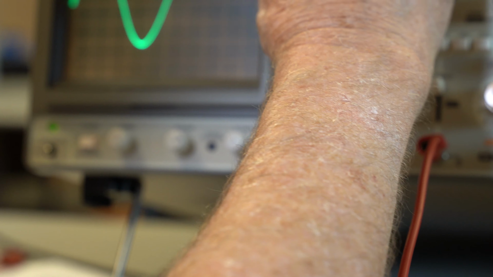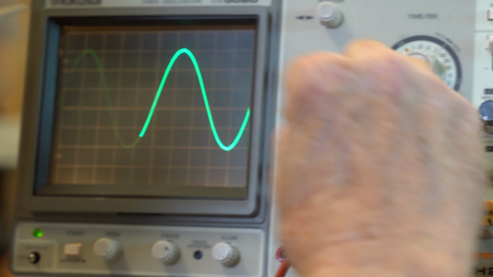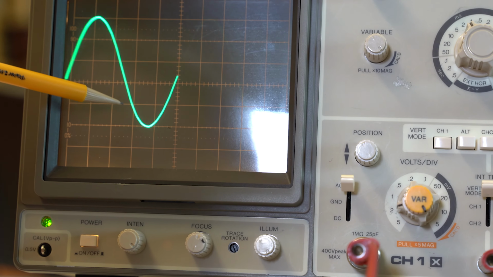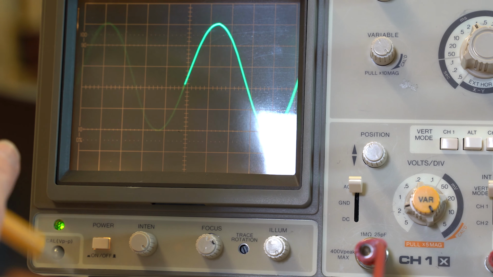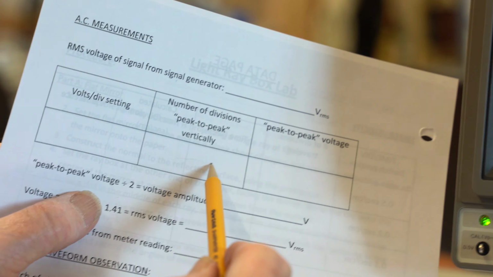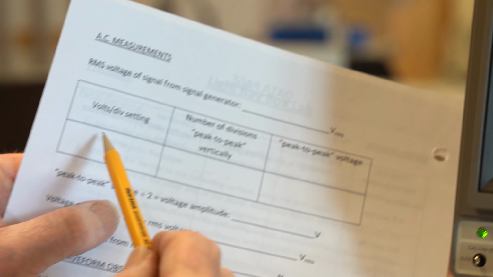That means from this peak vertically down to that peak. So I'm going to adjust this so the top peak is right on a line, and I'm going to count the divisions. 1, 2, 3, 4, almost exactly 5 divisions. So we'd write 5.0 divisions, and the peak-to-peak voltage would be 5.0 times our 2 volts per division setting.